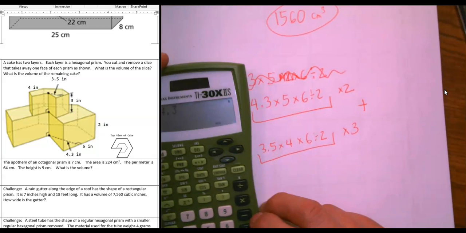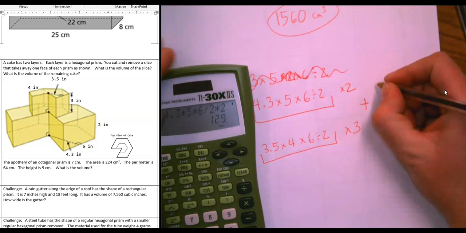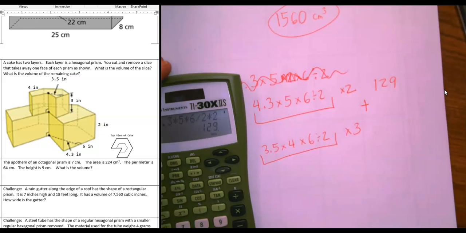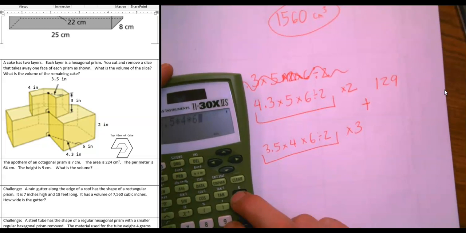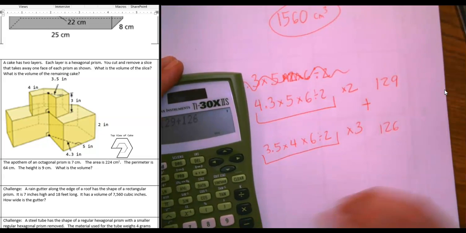4.3 times 5 times 6 divided by 2 times 2 means the top cake is 129. 3.5 times 4 times 6 divided by 2 times 3 means the bottom is 126. So my whole cake is 255.